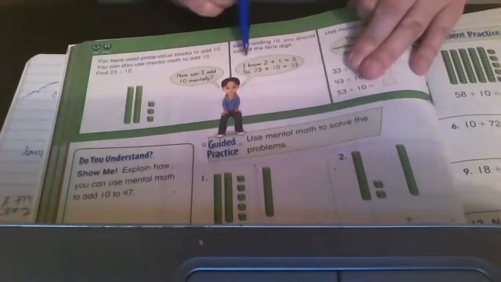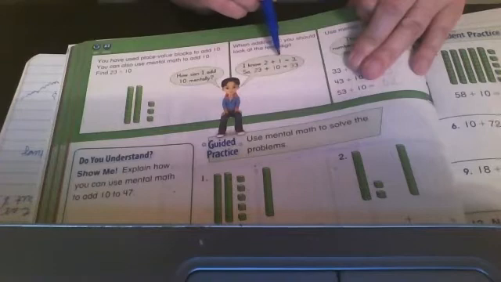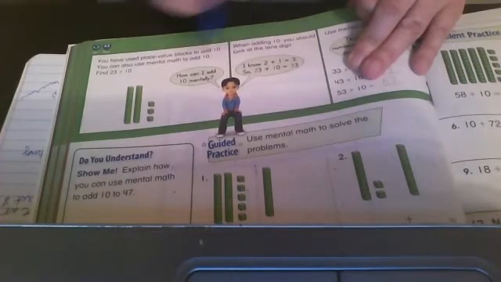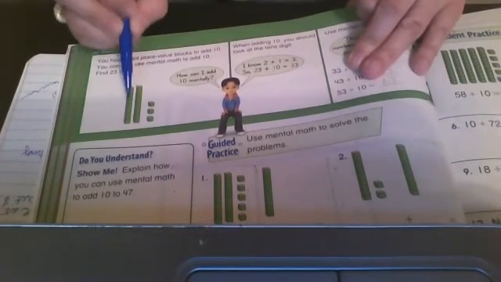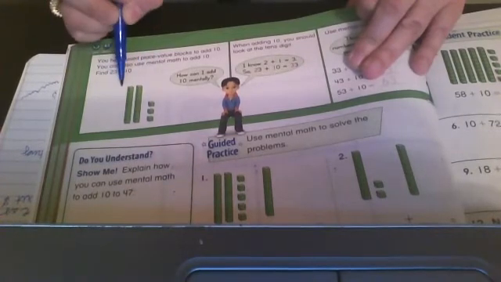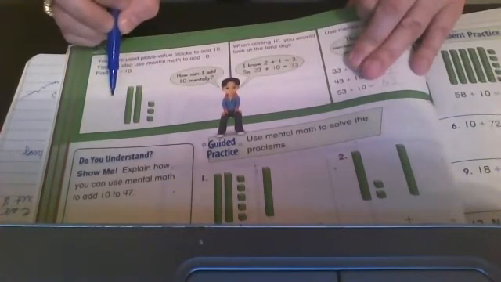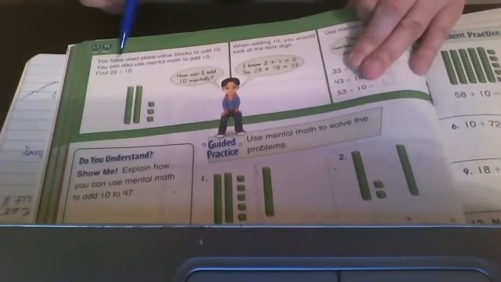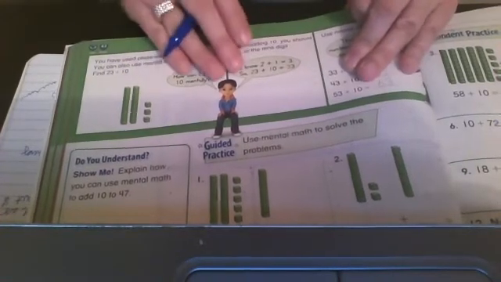So Daniel says, I know 2 plus 1 equals 3. So 23 plus 10 equals 33. Okay, so he's visualizing he has 2 tens in 23, and if he adds one more, he's going to have 3 tens altogether, plus his 3 ones is going to give him 33.